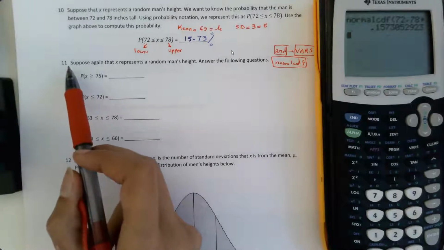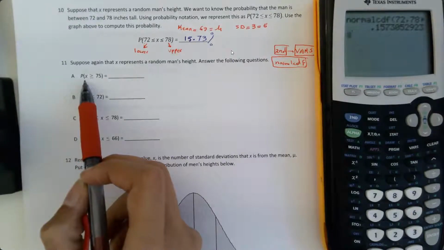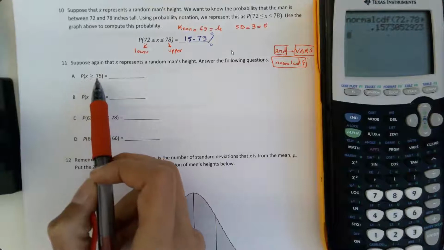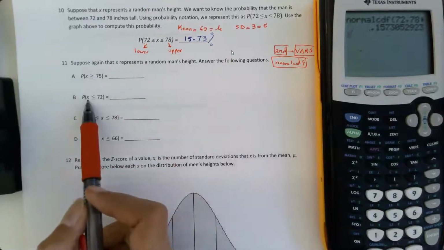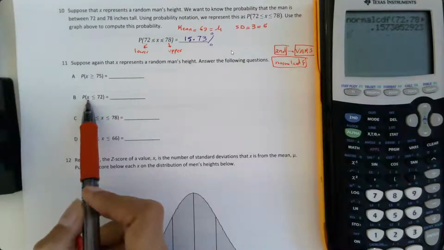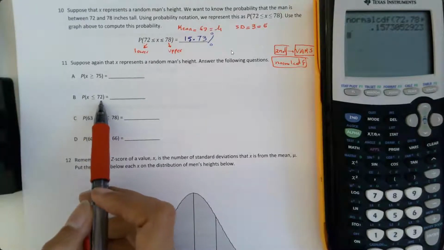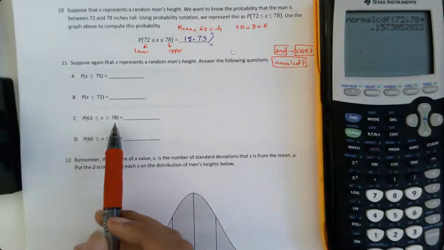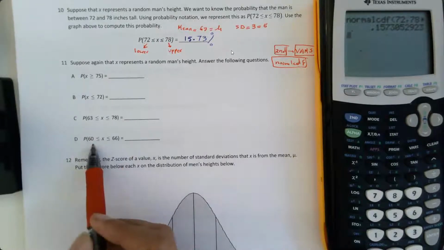Question 11 says, now what is the probability that you randomly select a person and the height of that person is larger than or equal to 75? What if we want the probability that the height is less than or equal to 72, or at most 72? What if we want the probability that the height is between 63 and 78? What if we want to calculate the probability that the height is between 60 and 66?